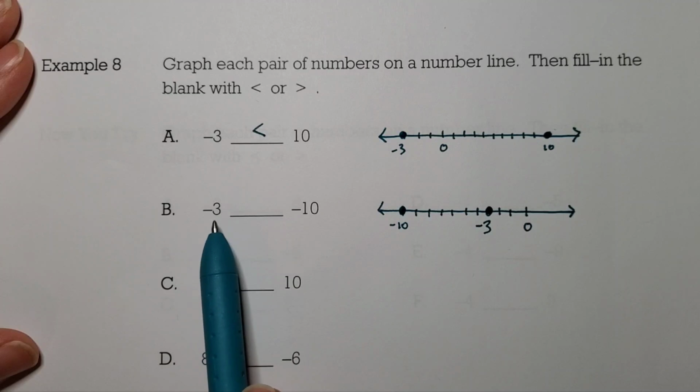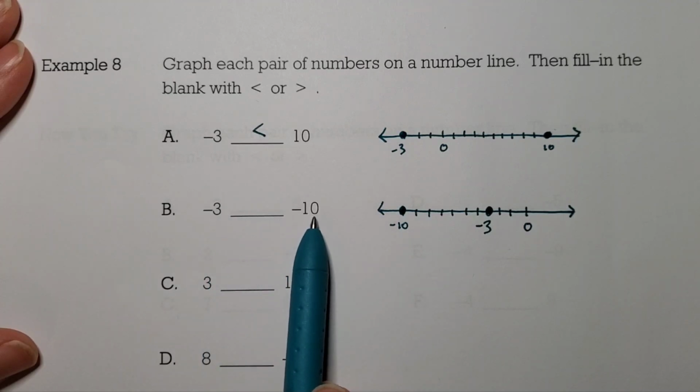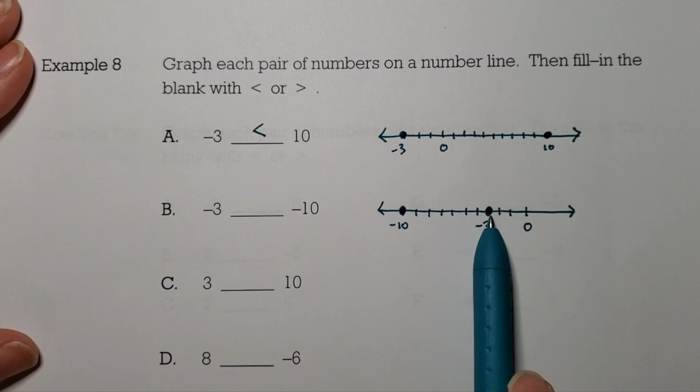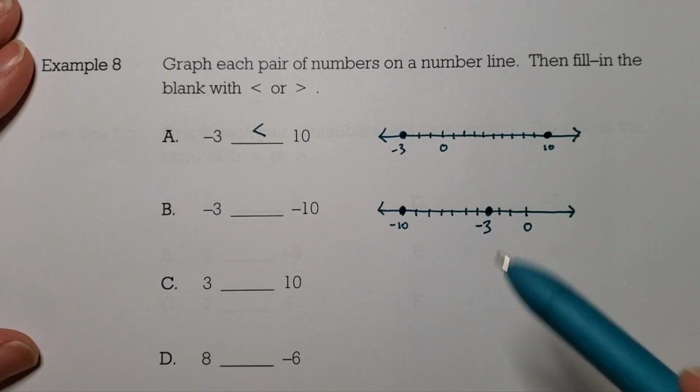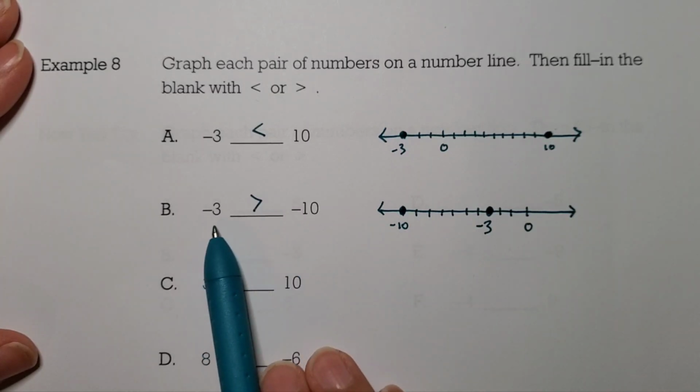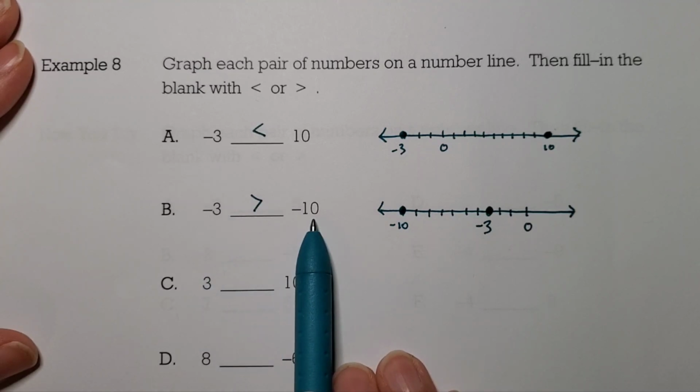So now I'm comparing where -3 is in relationship to -10. So -3 is to the right of -10. So that means I've got a greater than. Again, speaking in terms of money, if I owe $3, then I'm in a better situation than if I owe $10.